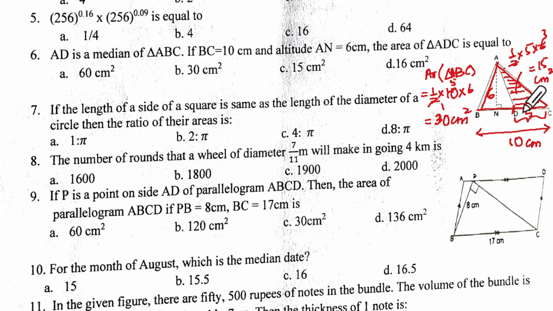Or you can say that this is a median. So the area of this triangle and the big triangle, can you see over there? This is a median, so this triangle and this triangle will be equal in area because their bases are equal. If this has the area x centimeter square, this triangle also will have area x centimeter square. And the whole thing is 30. So 2x is equal to 30 centimeter square. Each one will be 15 centimeter square.